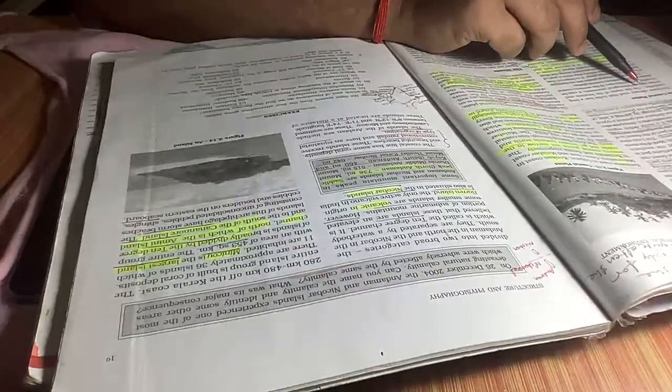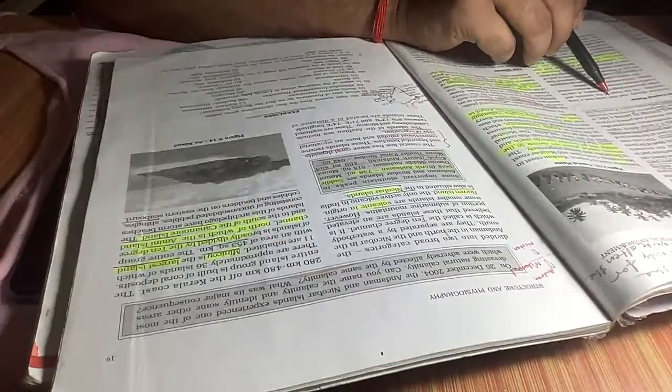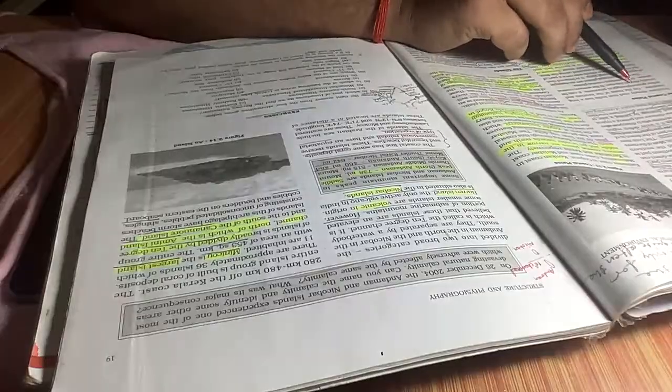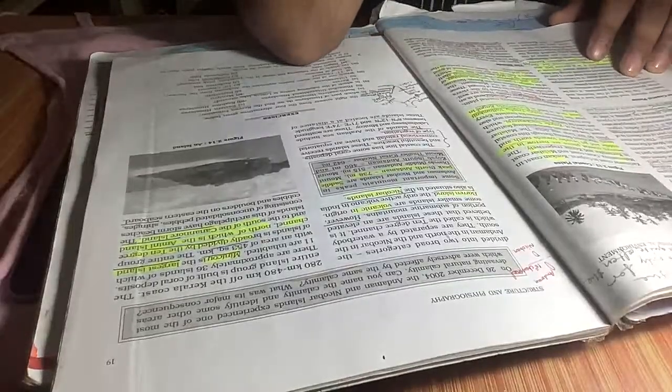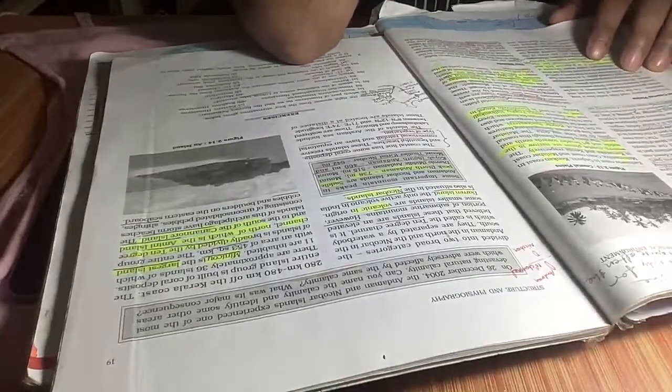The coastal plain. You have already read that India has a long coastline. On the basis of the location and active geomorphological processes, it can be broadly divided into two: the western coastal plain and the eastern coastal plain.